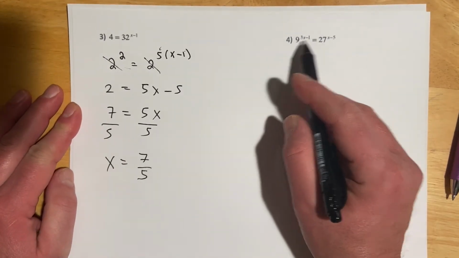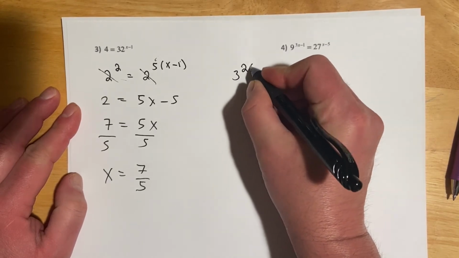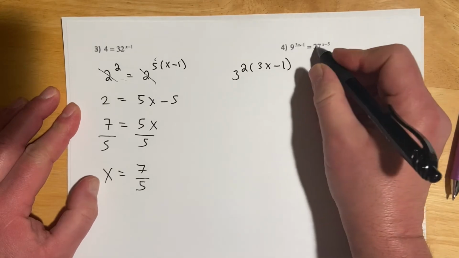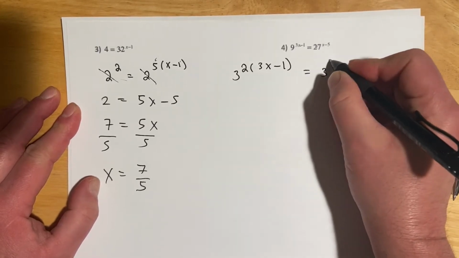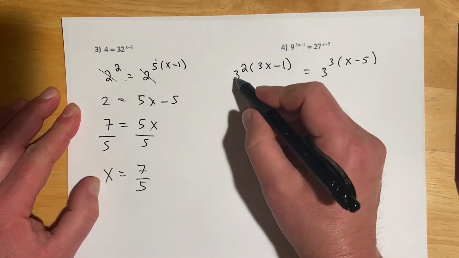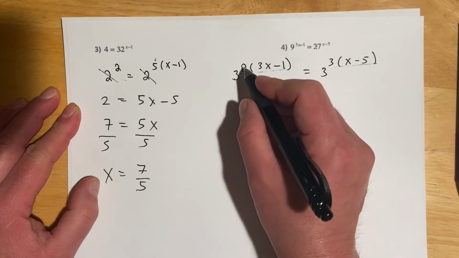This next one, so we got 9s and 27, so that 9 I'm going to write as 3 squared, and then that little tiny exponent is 3x minus 1. 27, I'm going to write 3 cubed, and that x minus 5. And so now, since I have 3 to this equals 3 to that, I'm going to set those equal.